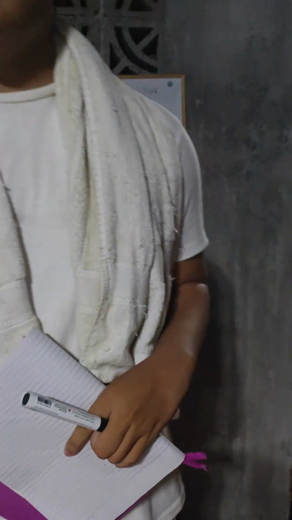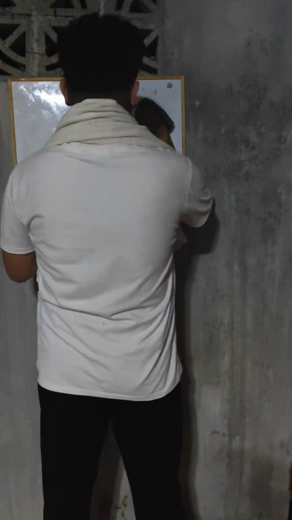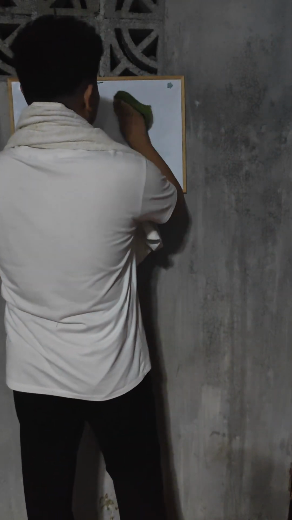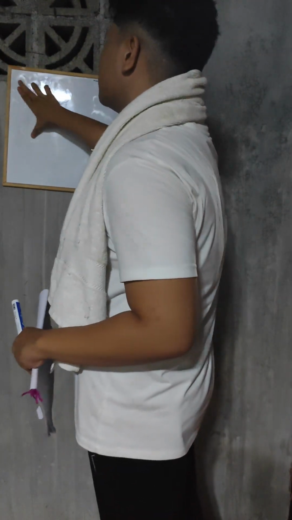Now let's get to the solving part. Let me just get my trusty eraser dito. Just going trapo, basically. And yeah, let's start solving.